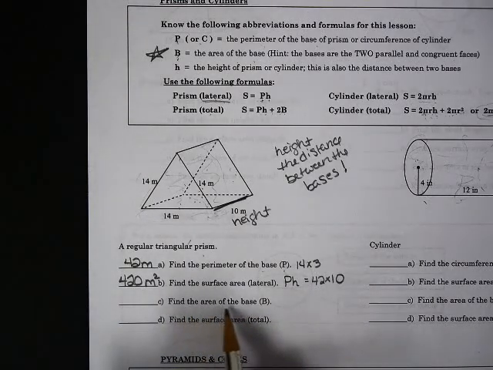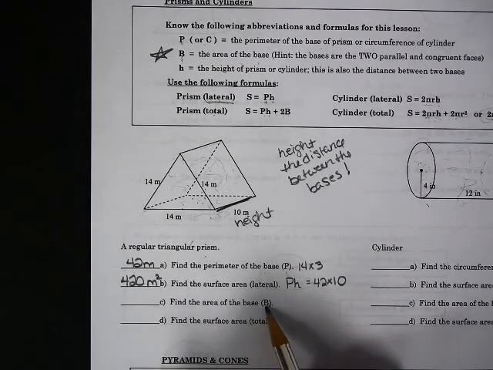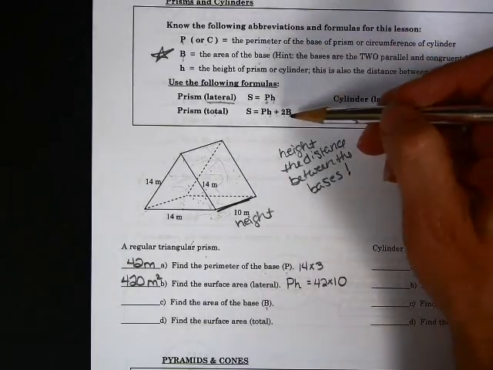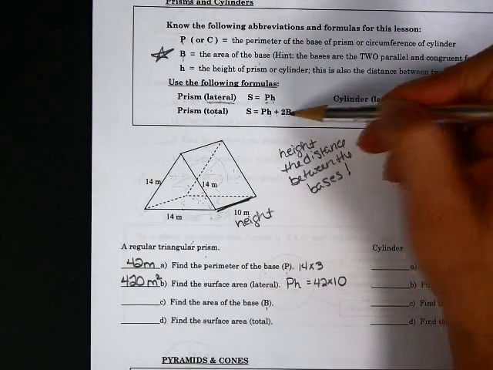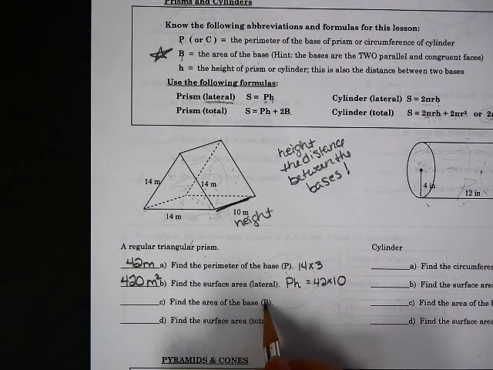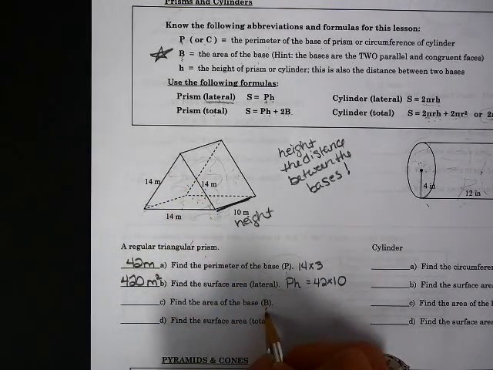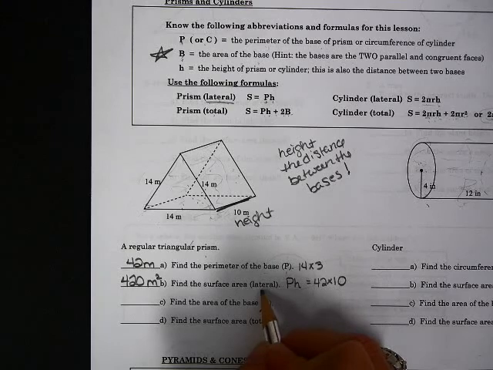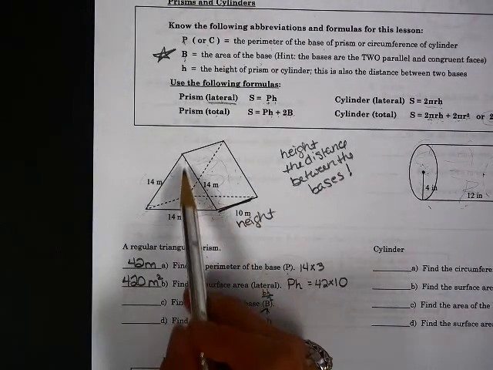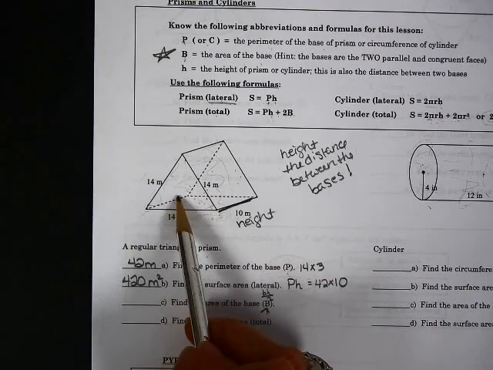So now, find the area of the base of the figure. That's the capital B. That would be this part. Well, our capital B is a triangle. Okay, we have a triangle. So this B would be the formula base times height divided by 2. And that would give us the area of this triangle.